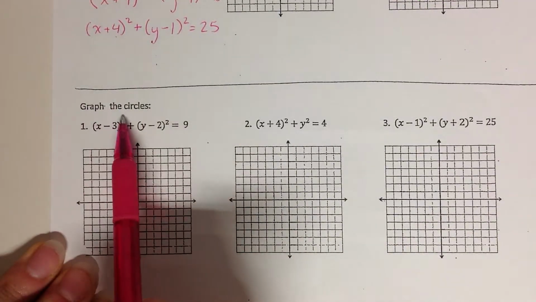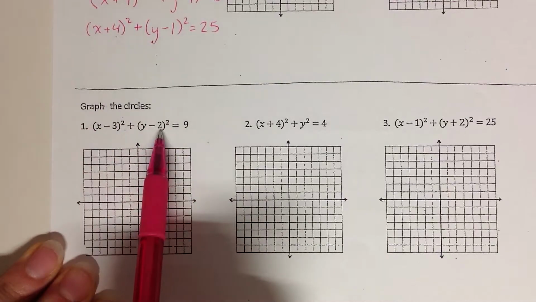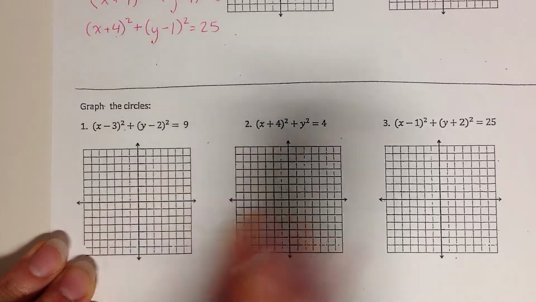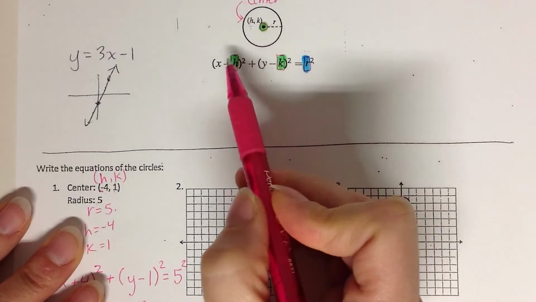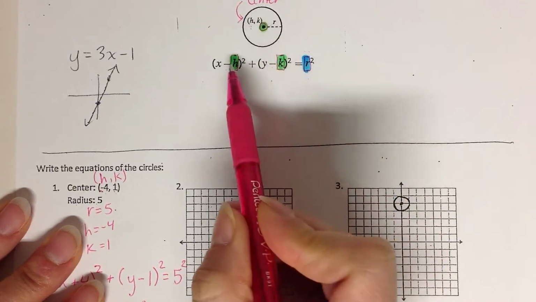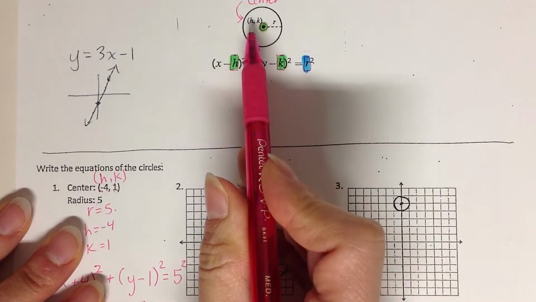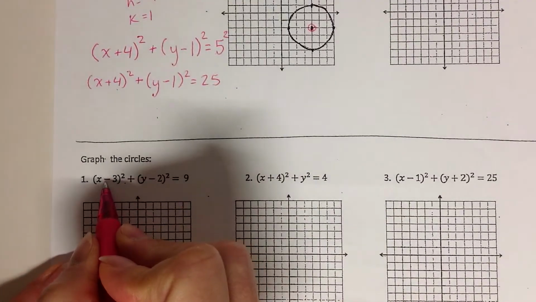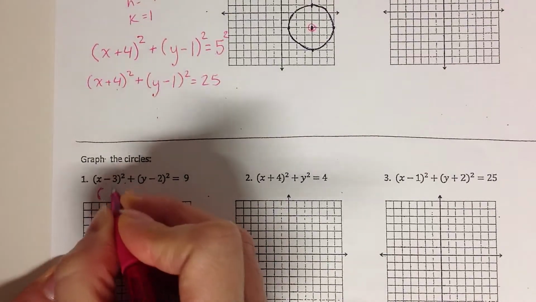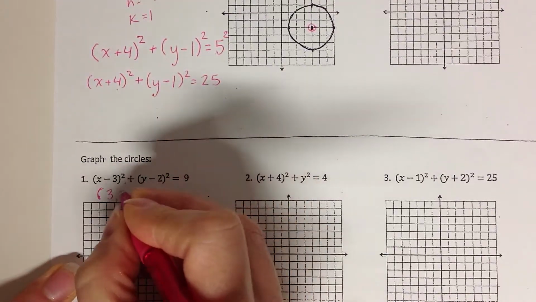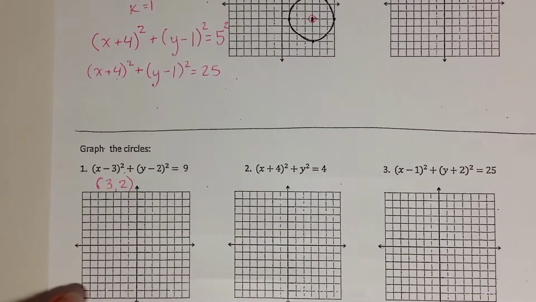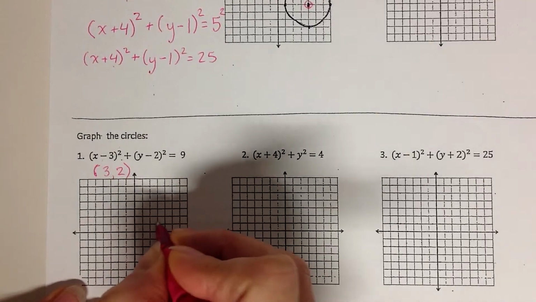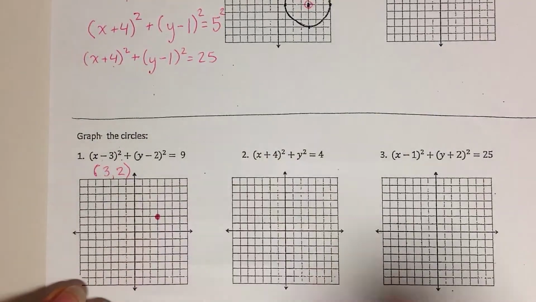Okay, so this time I have to graph. I'm given the equation and I'm going to have to graph it. So here's the origin. How do I know where to start? Well, I'm going to start with the center, and remember the center is here and here in the parentheses, but this is minus and these are not, so I have to change the sign on both. So negative, negative, so this becomes positive 3, positive 2. Alright, let's graph my center. So 1, 2, 3, 1, 2. So your first step is always going to be to find the center.